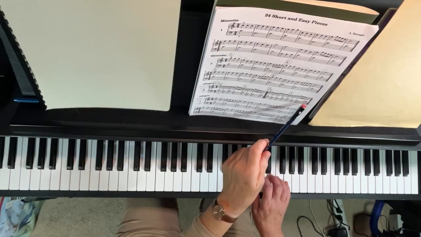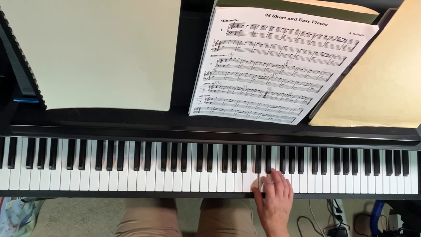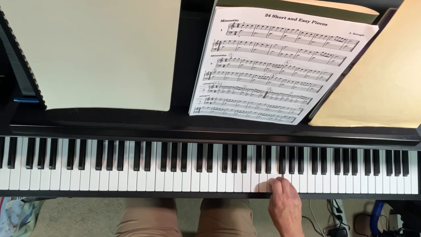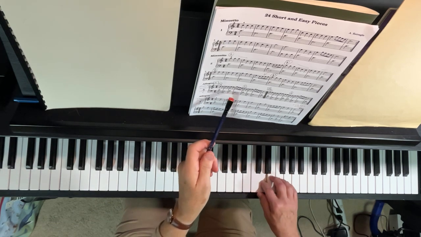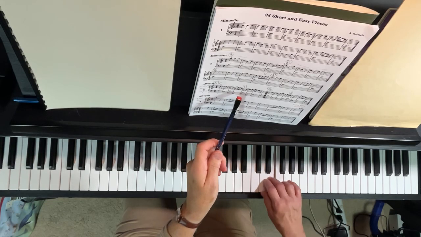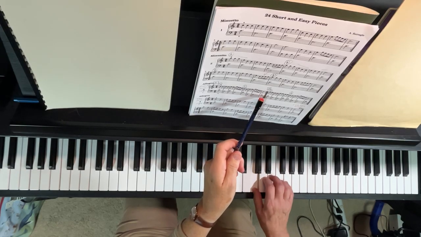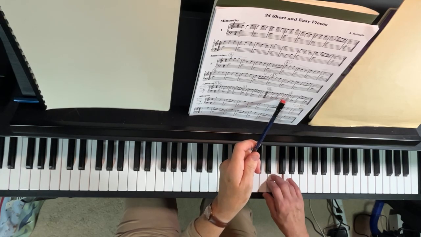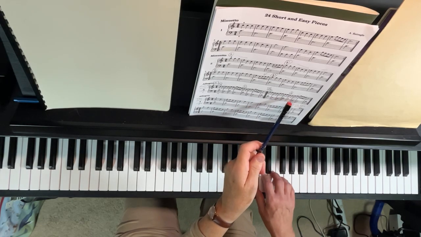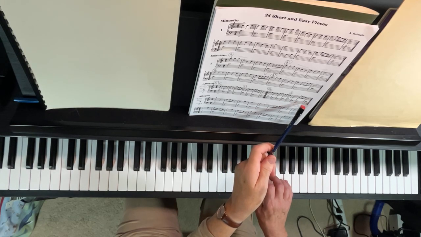Down a second. If we apply solfege to that, we're in a C major 5-finger pattern. C is Do, D is Re, E is Mi, F is Fa, and G is Sol. So it's Do, Do, Re, Re, Mi, Mi, Sol, Fa, Mi, Re, Do, Do, Re, Mi, Sol, Fa, Mi, Re, Do, Mi, Mi, Re, Re, Fa, Fa, Mi, Mi, Do, Do, Re, Mi, Sol, Fa, Mi, Re, Do.